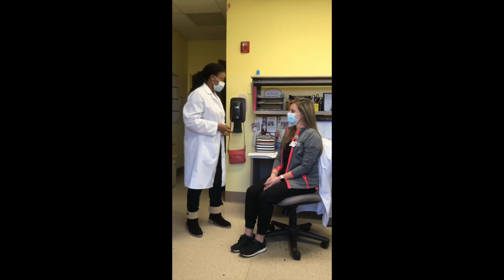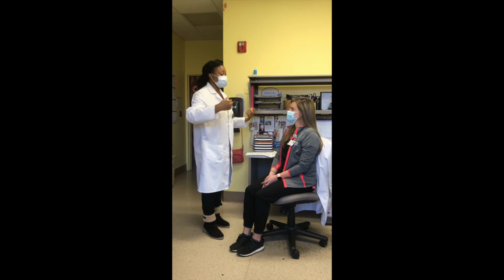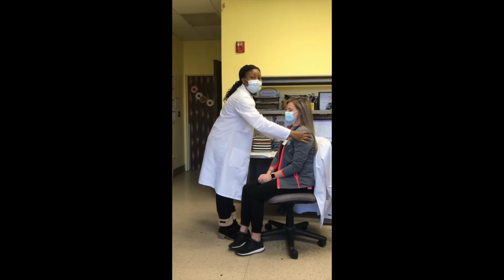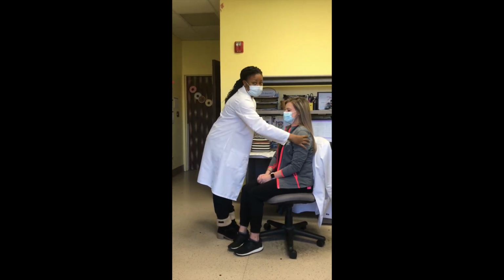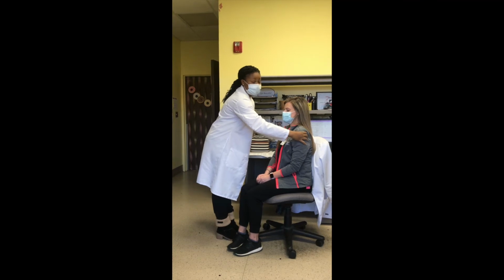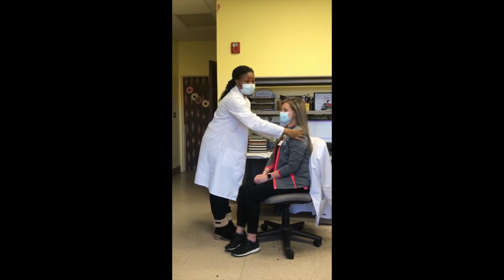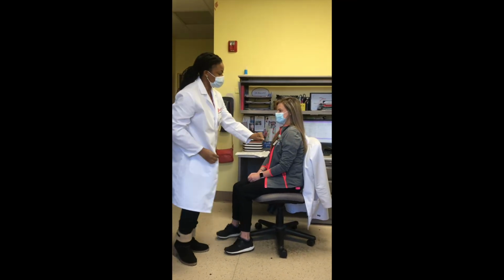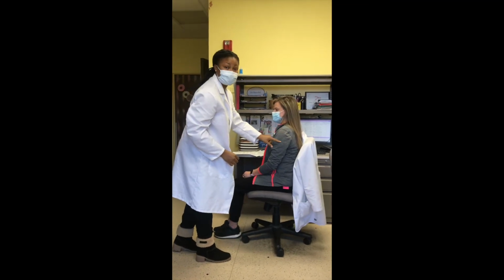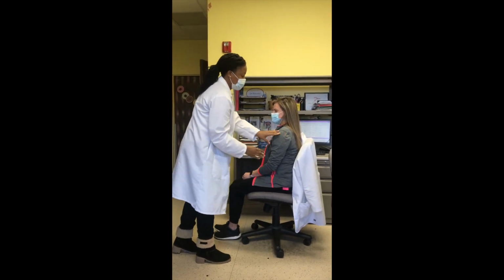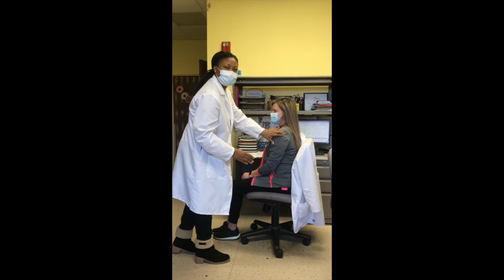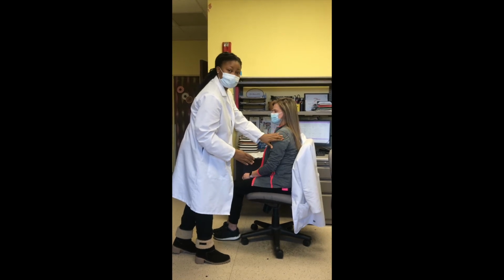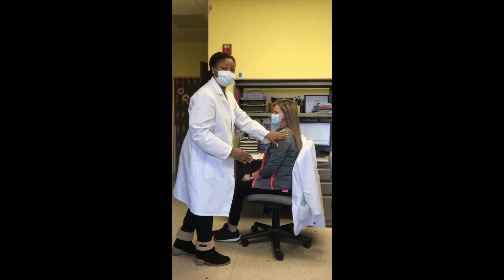Next, I'm going to be checking your shoulders. Usually you want to hold the person's shoulder and then palpate the person's shoulder to see the prominence of the muscles in there. And with the acromion process, we usually will also check around to see if there are any signs, any visible bones on the acromion process or any depressions as well.